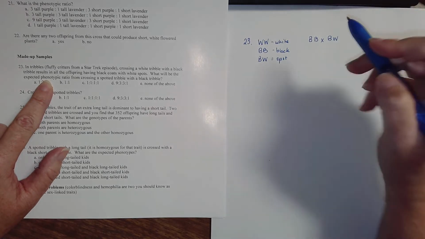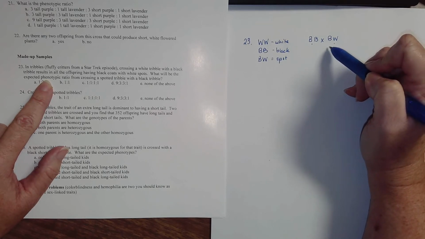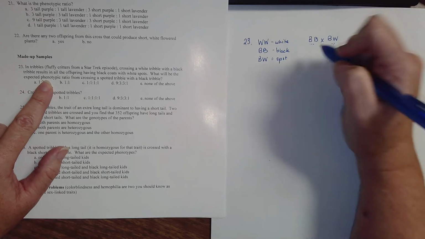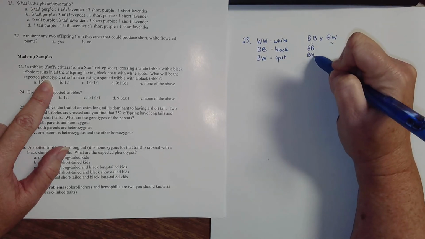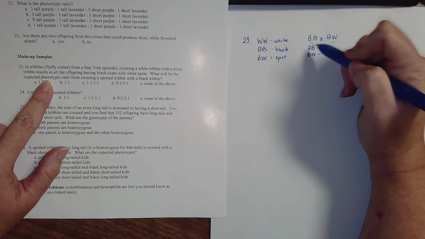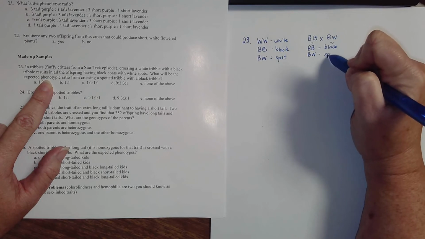Whenever you've got a homozygous crossed with a heterozygous, your genotype ratio is going to be one of each. So half and half. Half will be big B, big B. Half will be big B, big W. The phenotype of this one is black. The phenotype of this one is spotted.